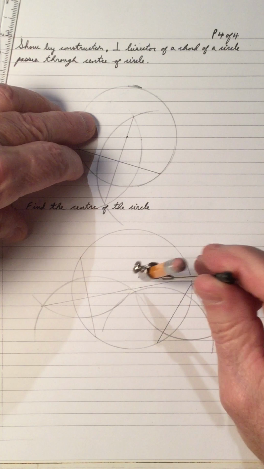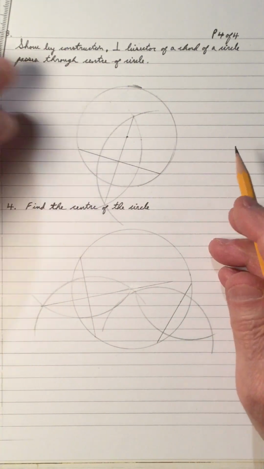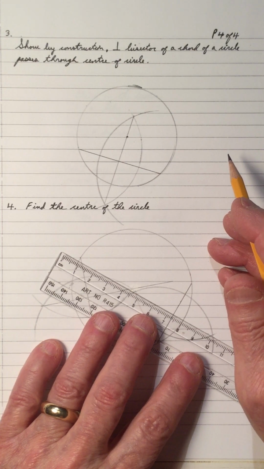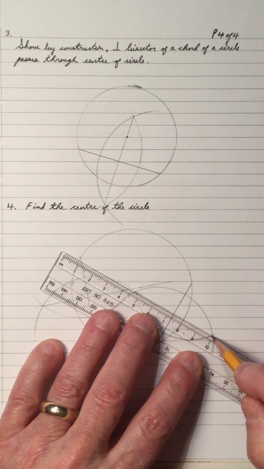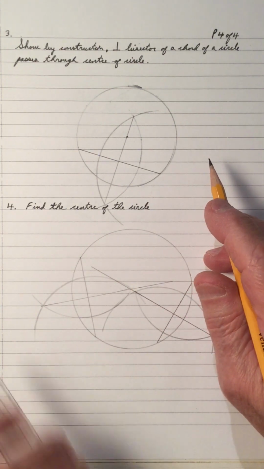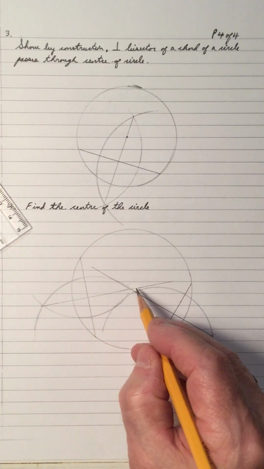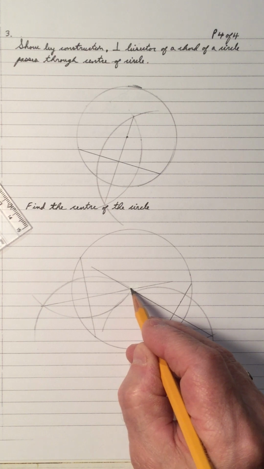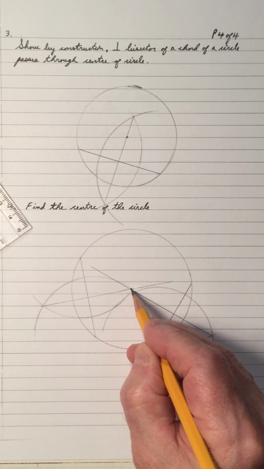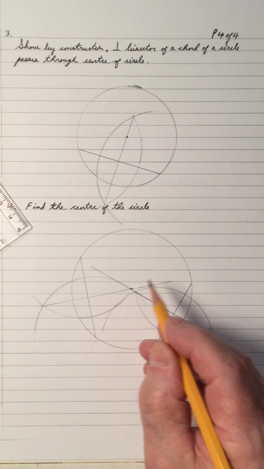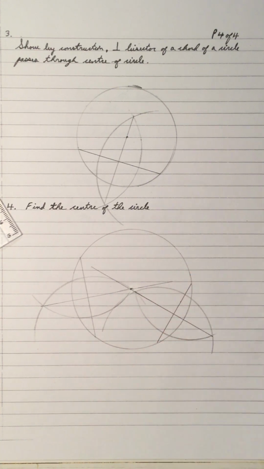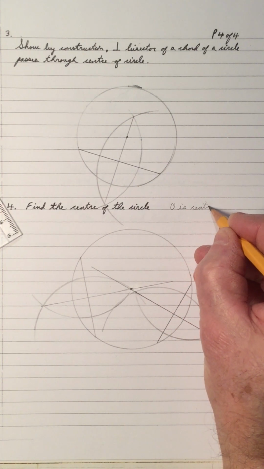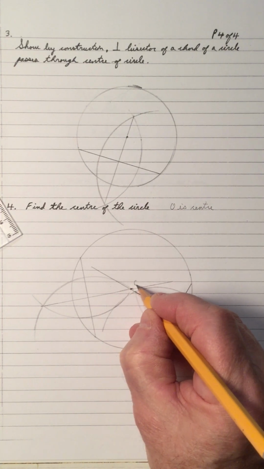So here we go. Join these up. There they are. So this one and this one meet. The two of these meet right here. So that's the center of the circle, right there. So I'm going to say that O is the center. So I'm going to label it O.